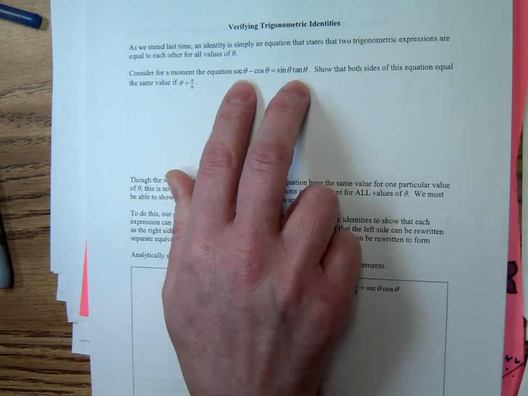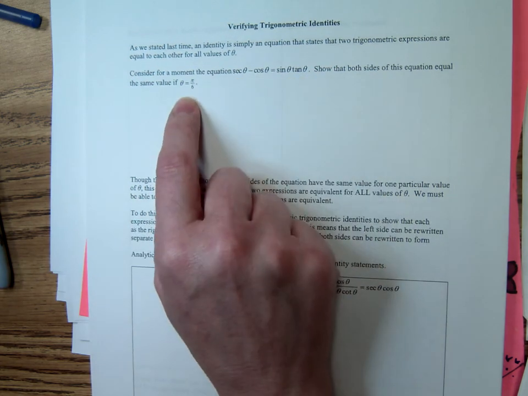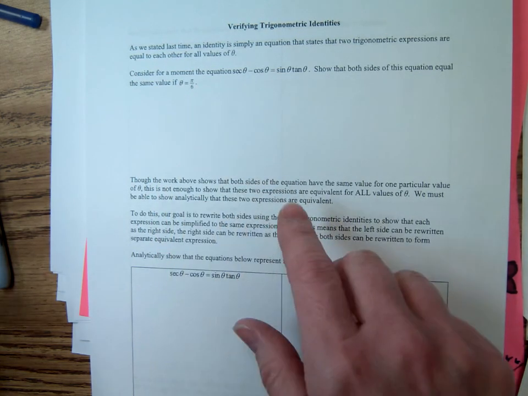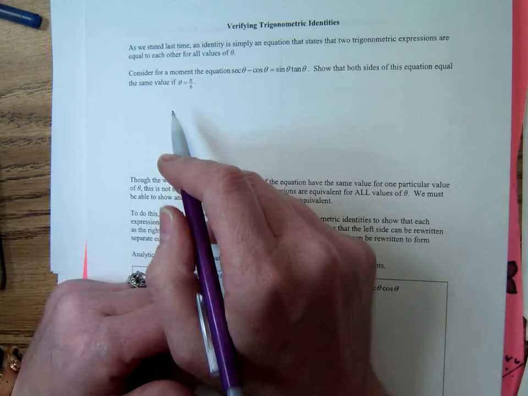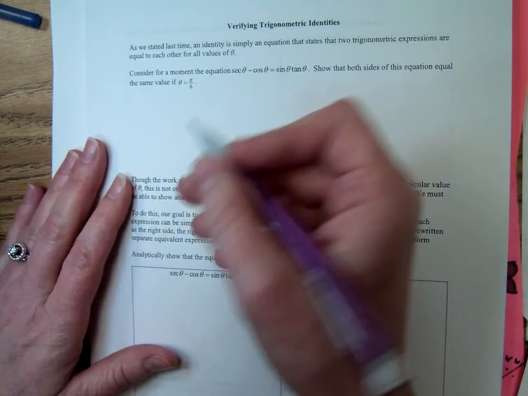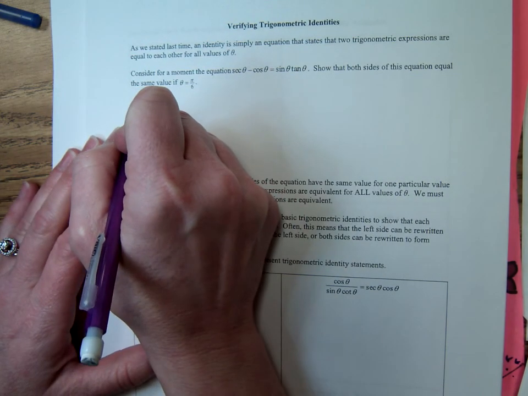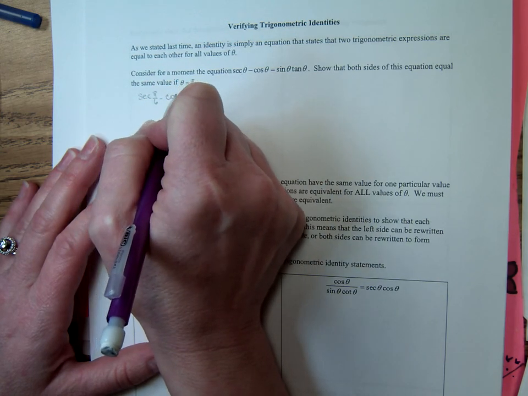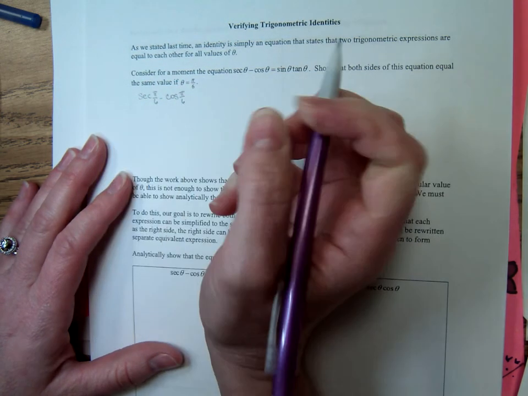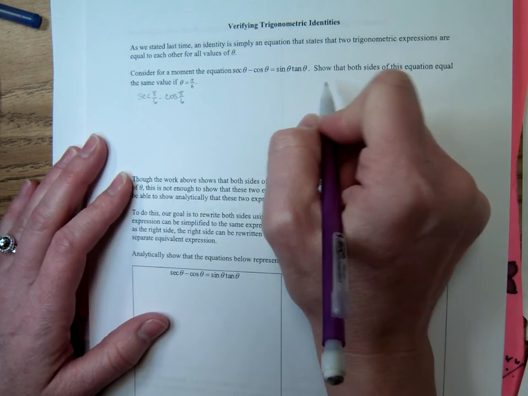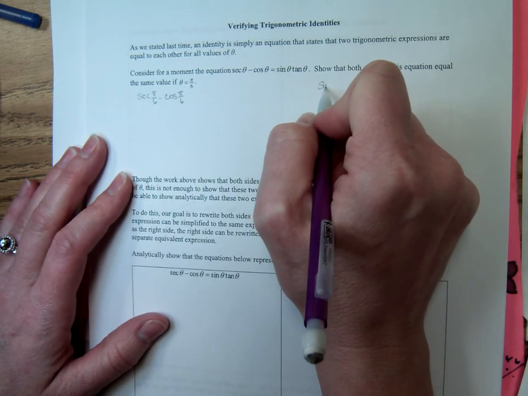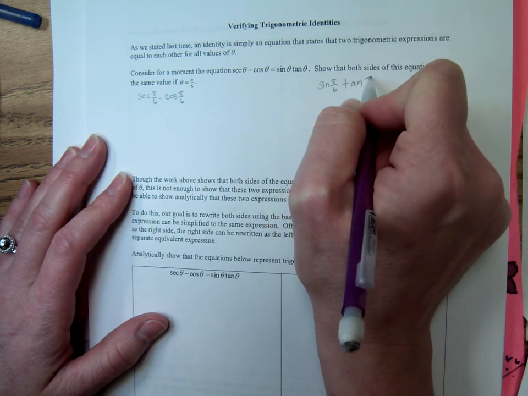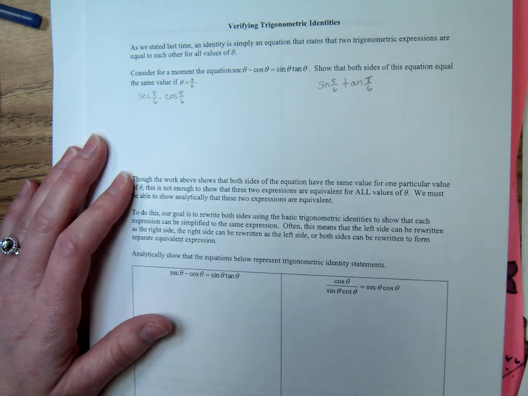So let's start for just a second with this, and let's use pi over 6 as theta. We're going to show that both sides of this equation are the same if you use pi over 6. So we've got the secant of pi over 6 minus the cosine of pi over 6. And then over here we have the sine of pi over 6 times the tangent of pi over 6.